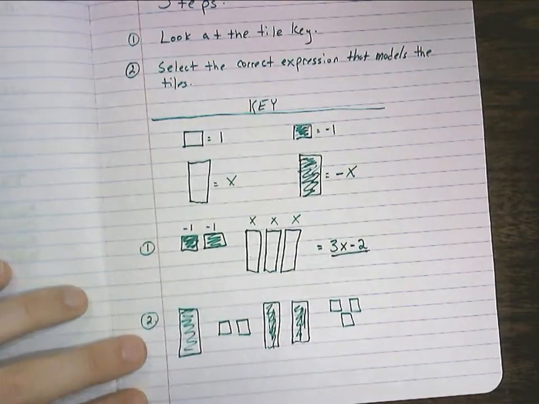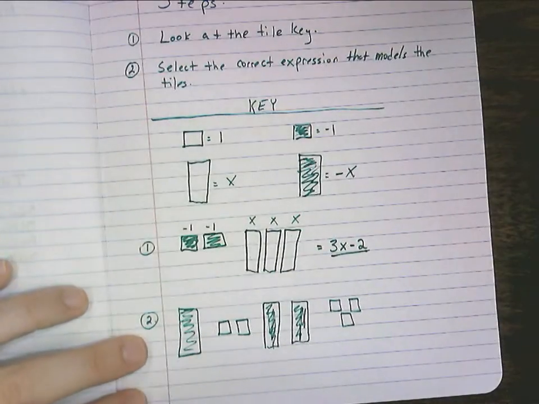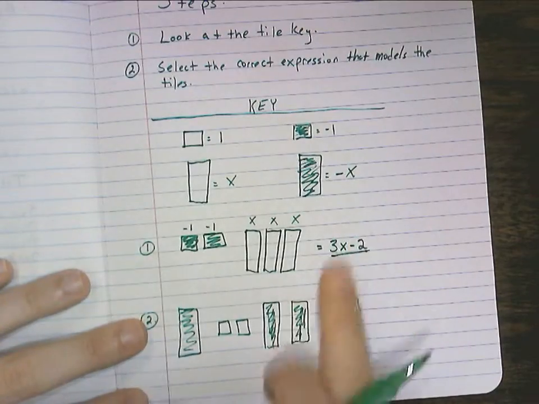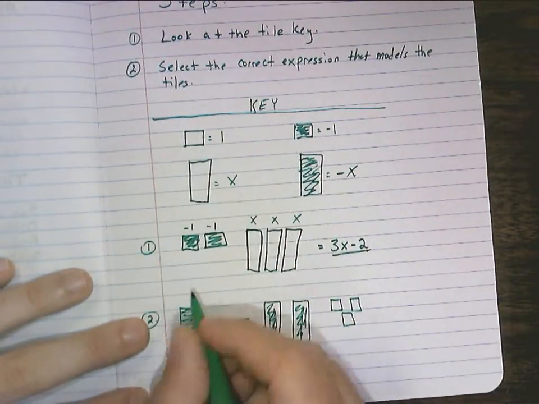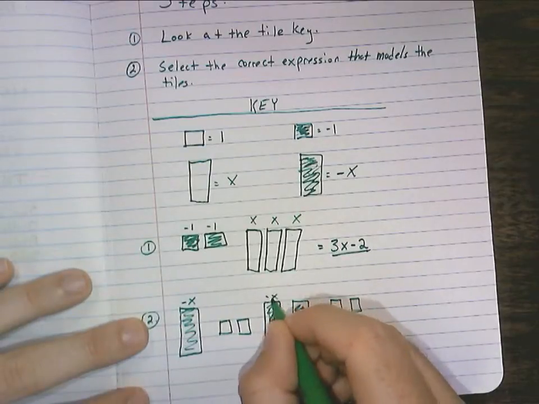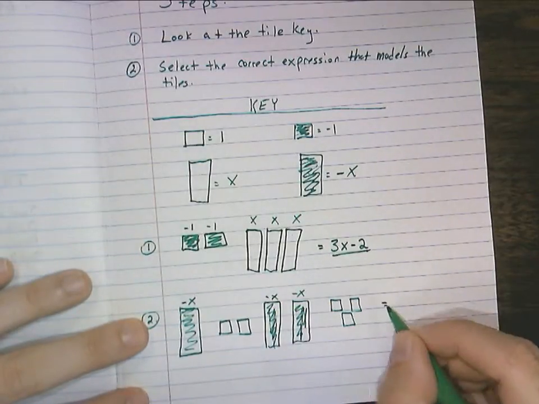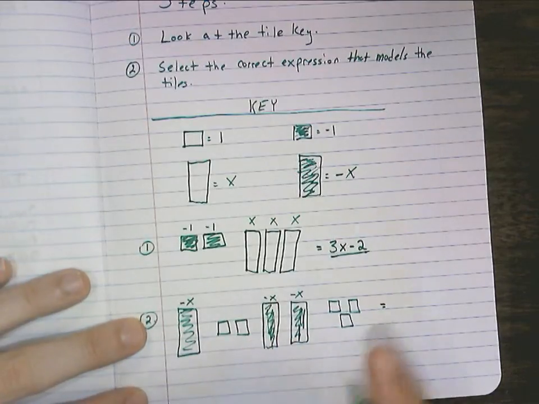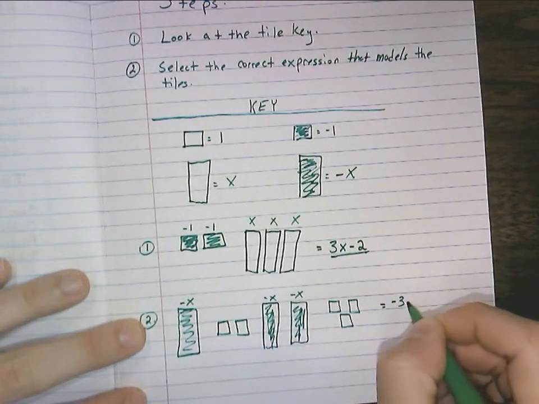Alright, so we have our algebra tiles here. First thing we need to look at is how many rectangles we have. We have 1, 2, 3 rectangles. But are those positive or negative? So we go up here to our key. They're filled in, so this right here is a -X, -X, and -X. So how many -X rectangles do we have? We have negative 3.